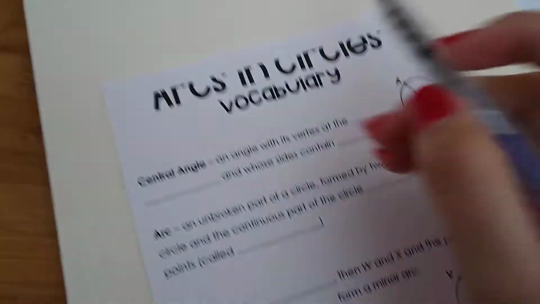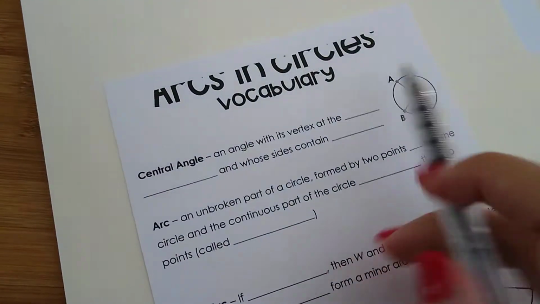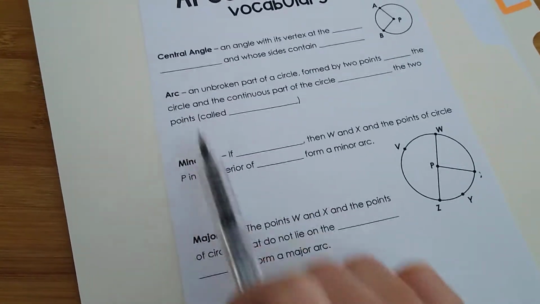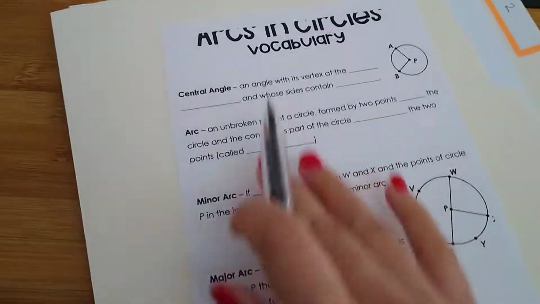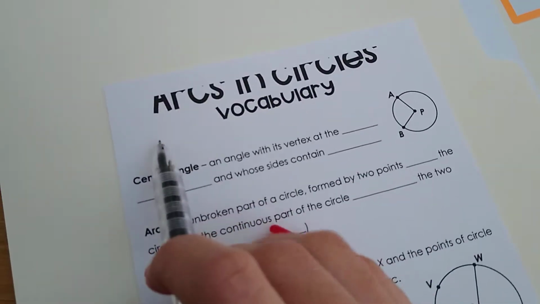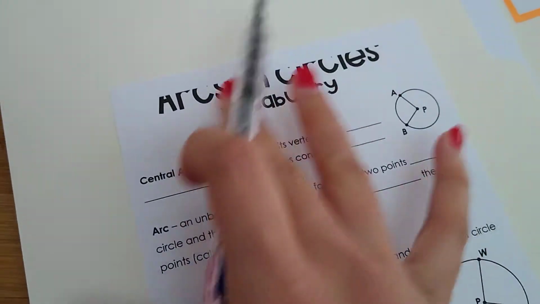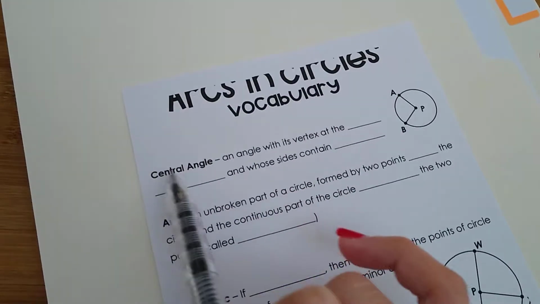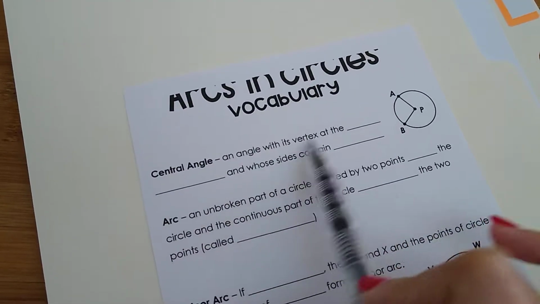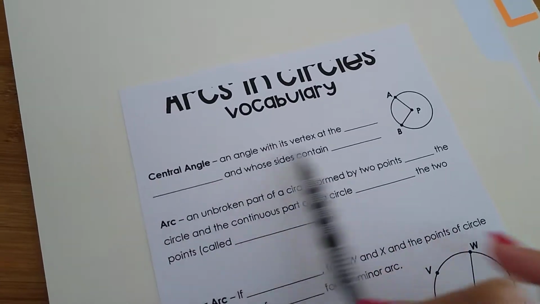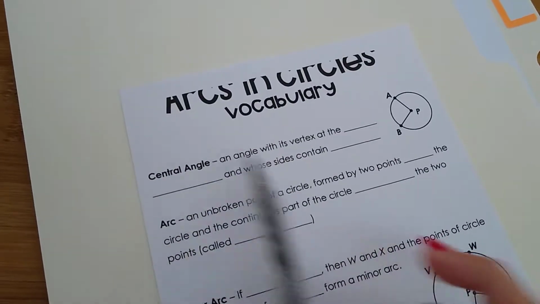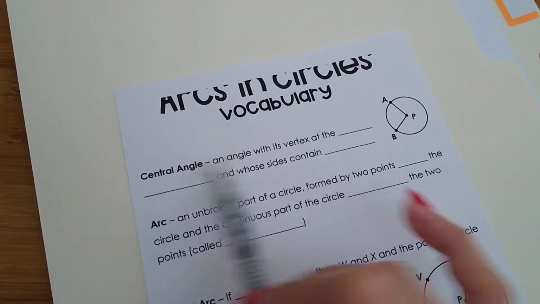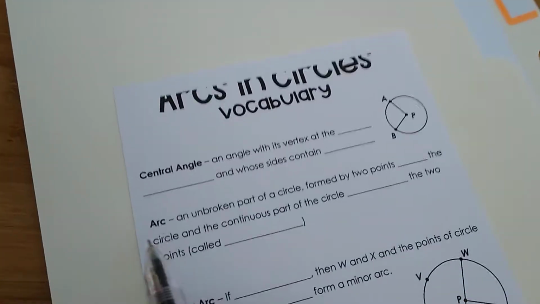Okay guys, so now we move on to the arcs and circles vocabulary. Here we're going to be going over the central angle, the arc, minor arc, and the major arc. In class, I wanted you guys to actually do this with me. As I'm going over them, I'm going to have you fill in the blanks for now because we haven't covered this at all. This is all new information, and we'll be writing the blanks.